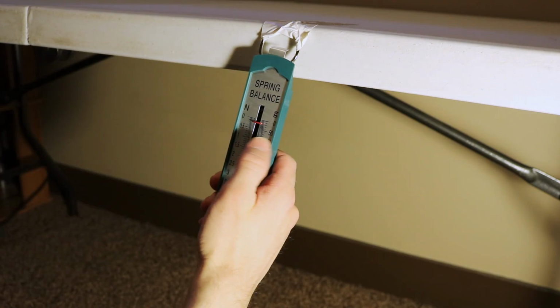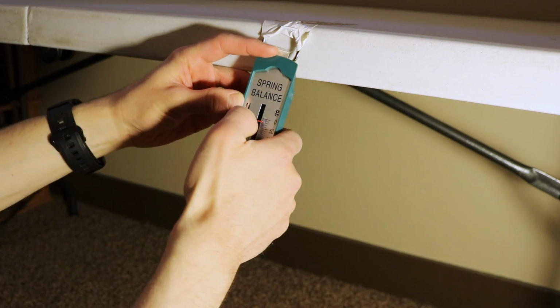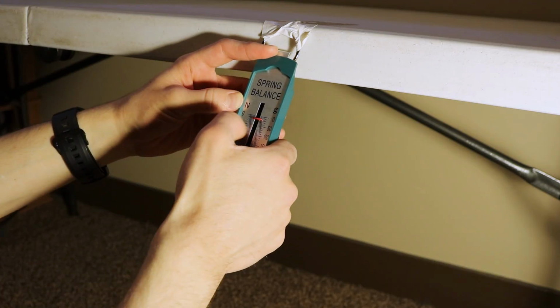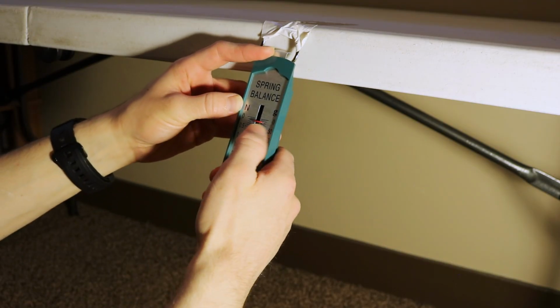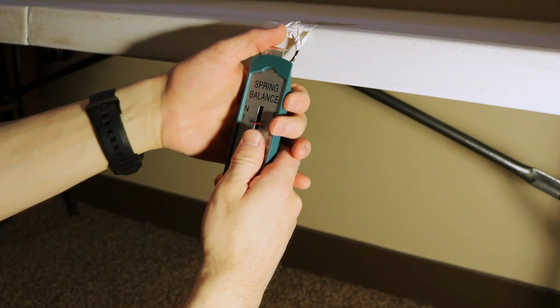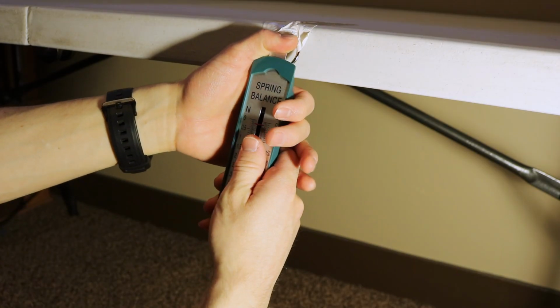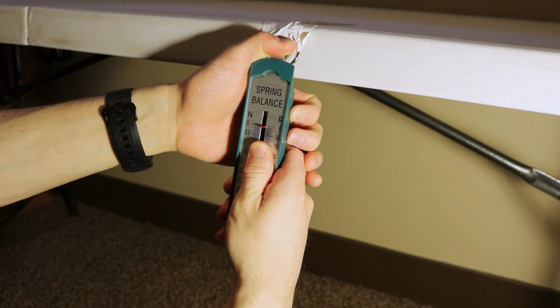So you can do this three ways. You can align the zero with the top edge of the red thing, the bottom edge, or in the middle. I like to do it on the top because it's easy to see, but you can do it differently if you want to.